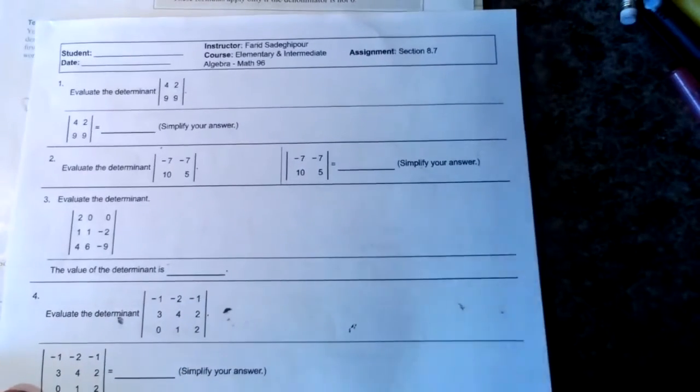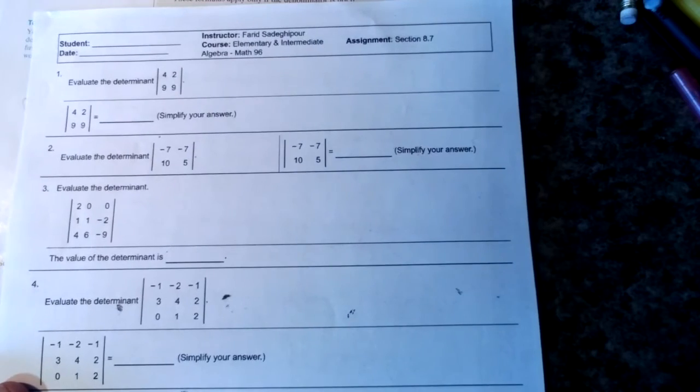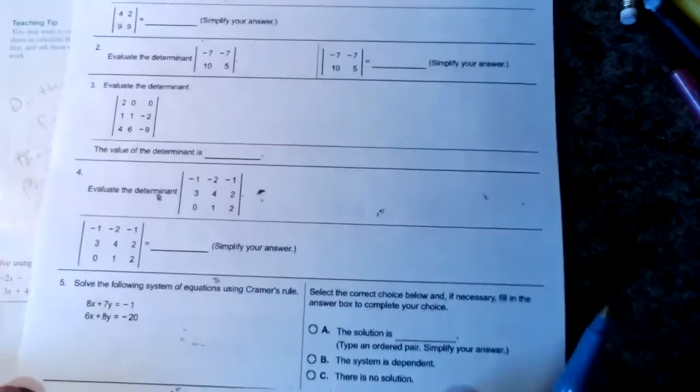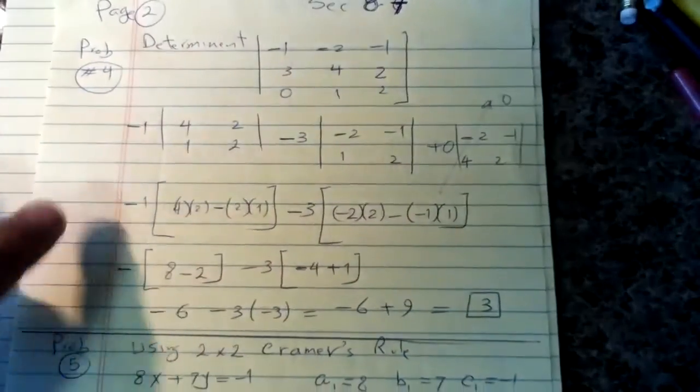And for that, we use it for these problems. The Cramer's rule for this one. This is problem number 5. Number 4 is the same as number 3, the determinant, so you could look at my solution later. So this is number 5.